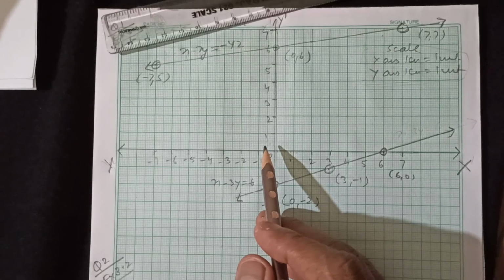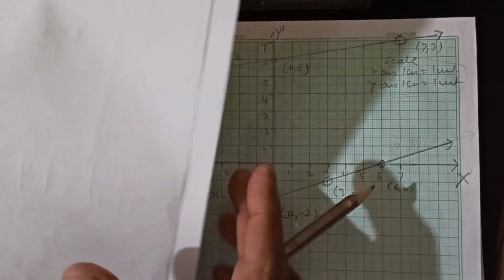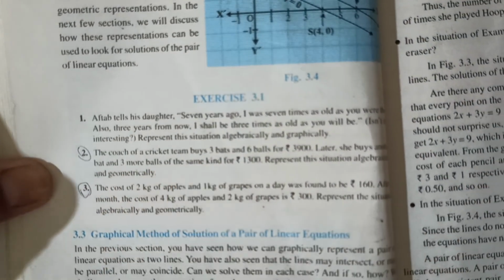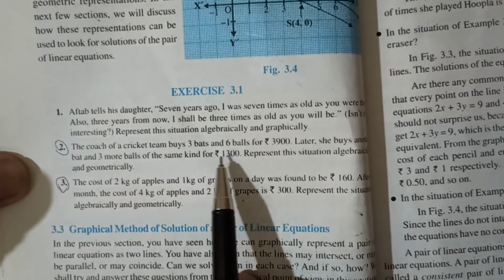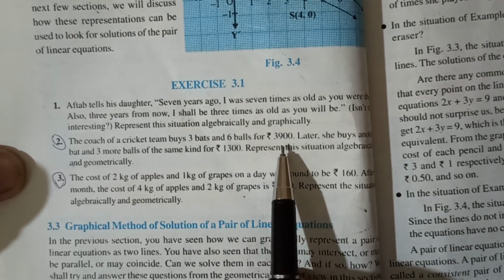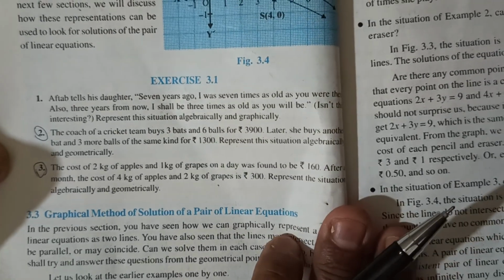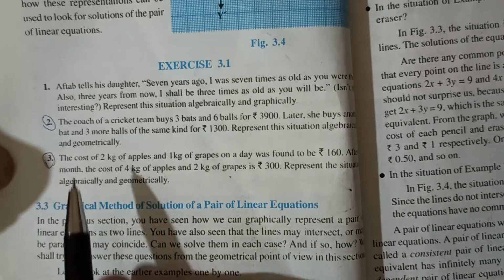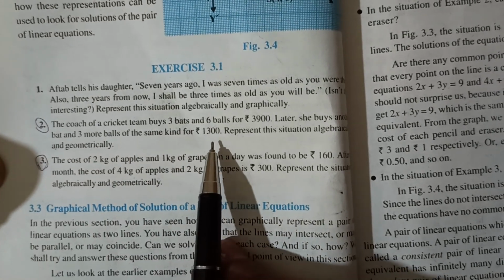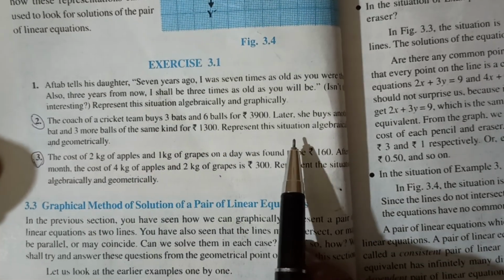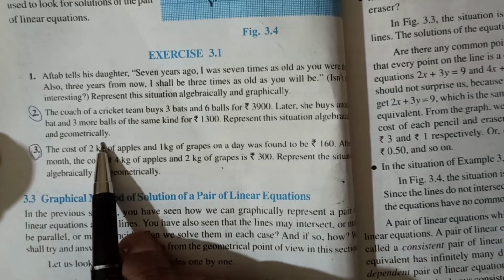Now students, we move on to the second question. The second question says, the coach of a cricket team buys 3 bats and 6 balls for rupees 3900. Later she buys another bat and 3 more balls of the same kind for rupees 1300. Represent the situation algebraically and geometrically.